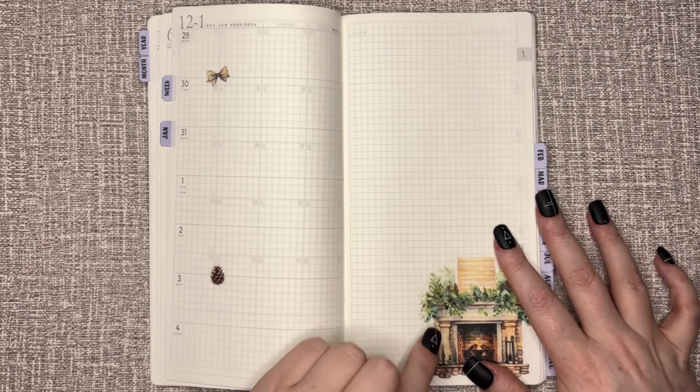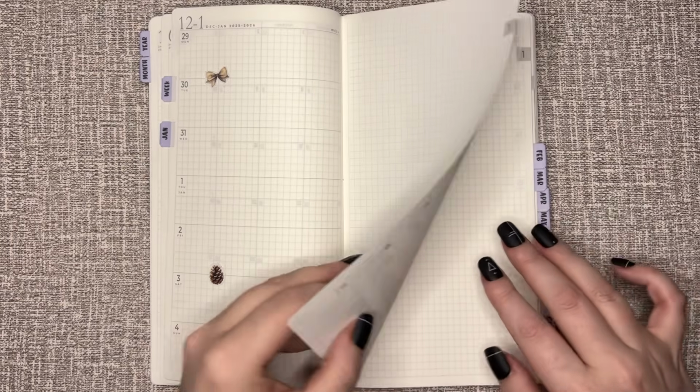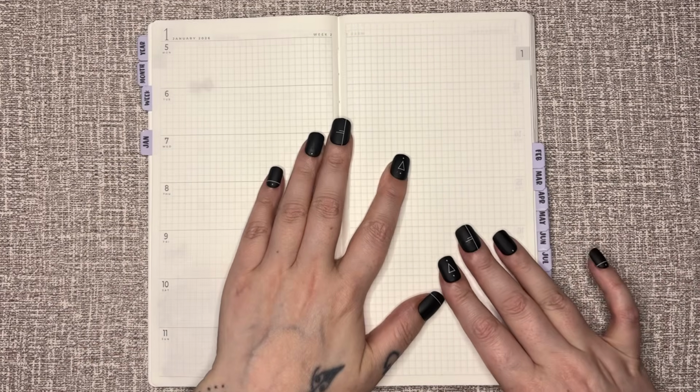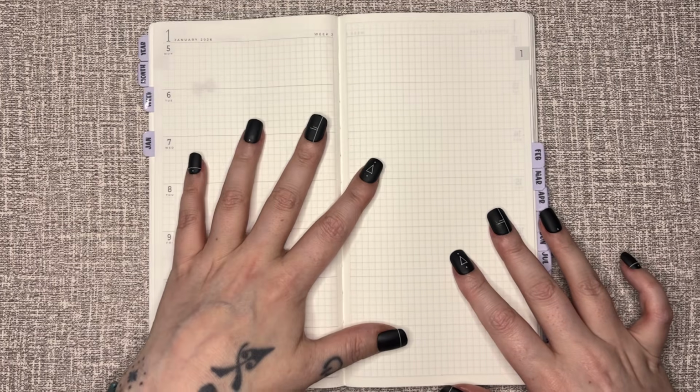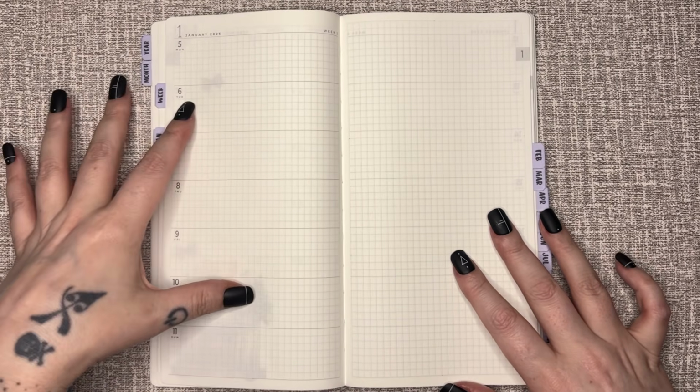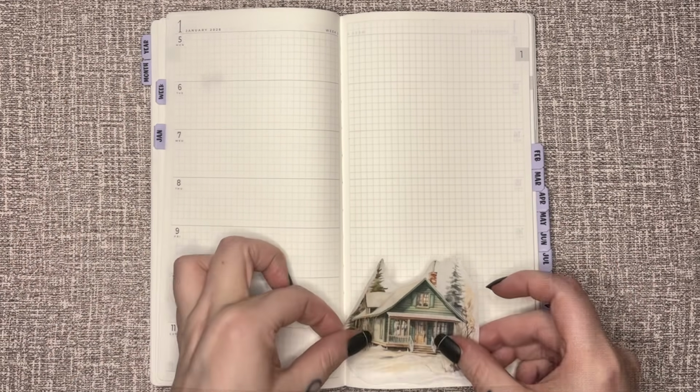I'll just drop the larger element on the page for the January week, and then I'll come back and do the smaller elements later on. So let's get that done.